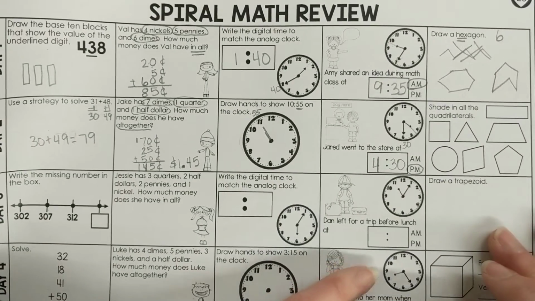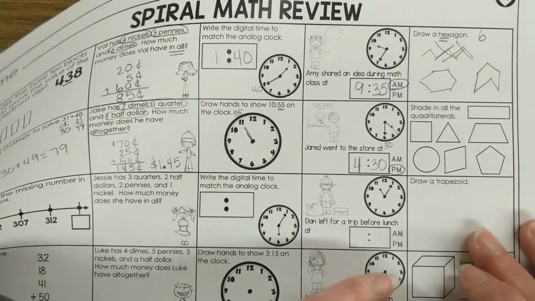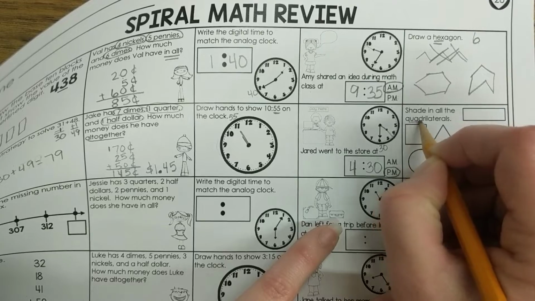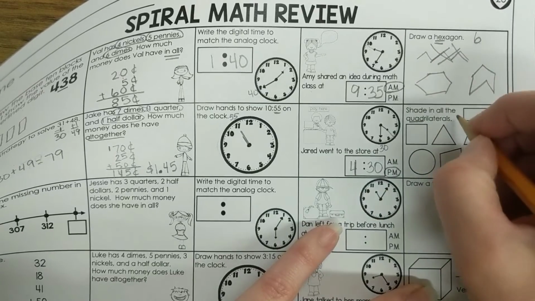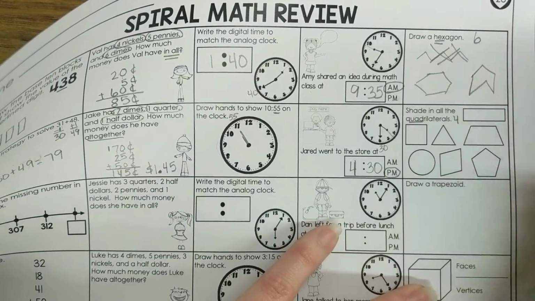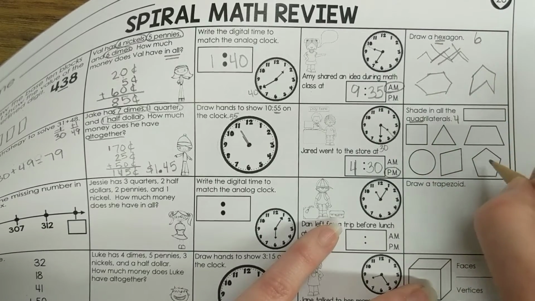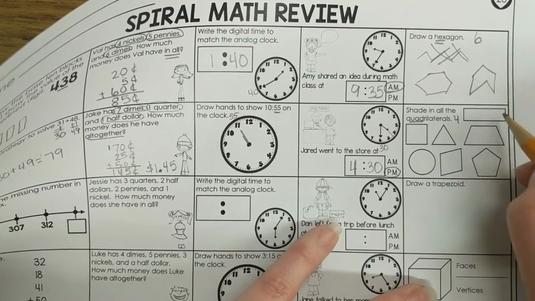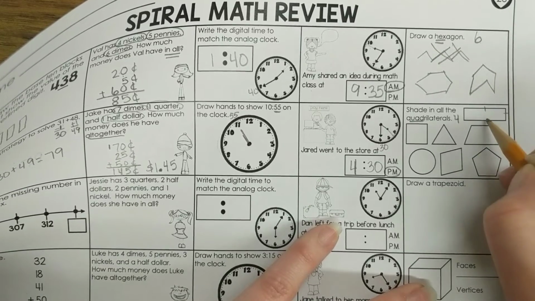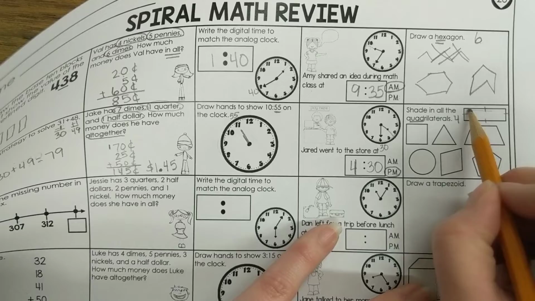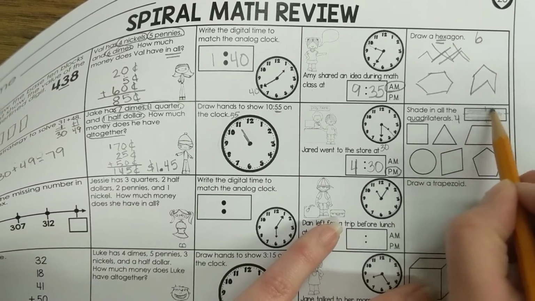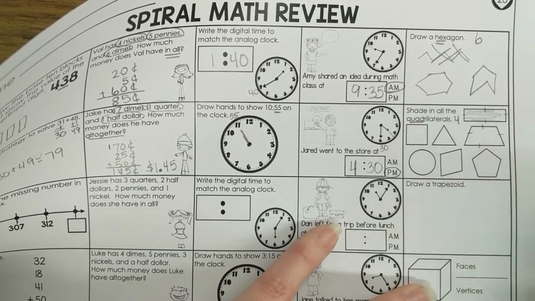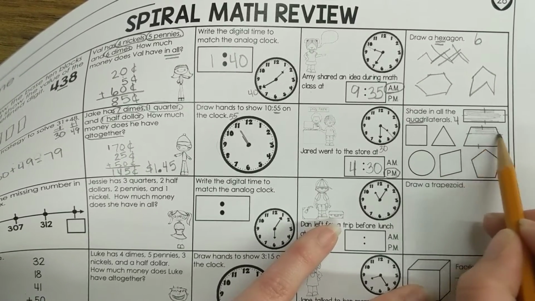Lastly, we need to shade in all the quadrilaterals. Now this is our new topic we haven't learned yet. Quadrilaterals means 4. So I need to find any shape that has 4 sides. So I'm going to count. Does the rectangle have 4 sides? 1, 2, 3, 4. Yes, it does. So I shade that in. Does this trapezoid have 4 sides? Yes, it does. Shade it in.